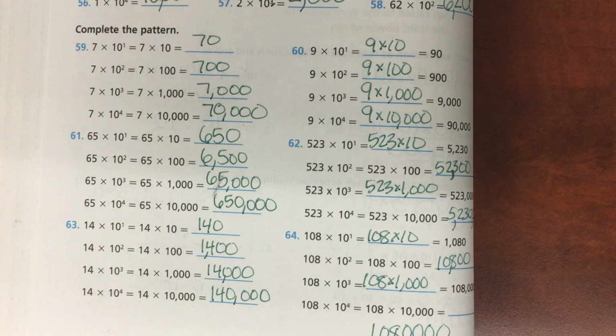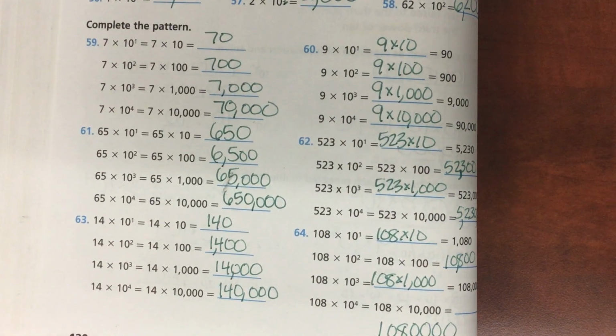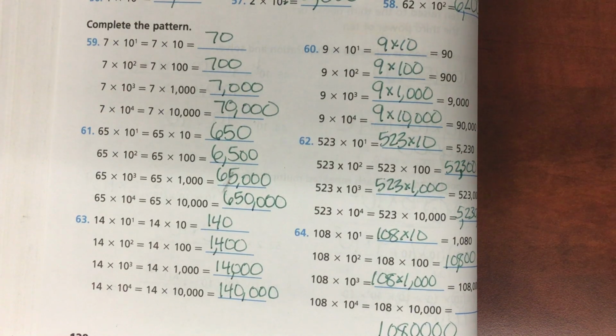All right, even if you haven't finished it, check what you've done so far with mine. I'm okay if you don't finish it all the way out. Take a look at your work compared to mine and see how it looks.